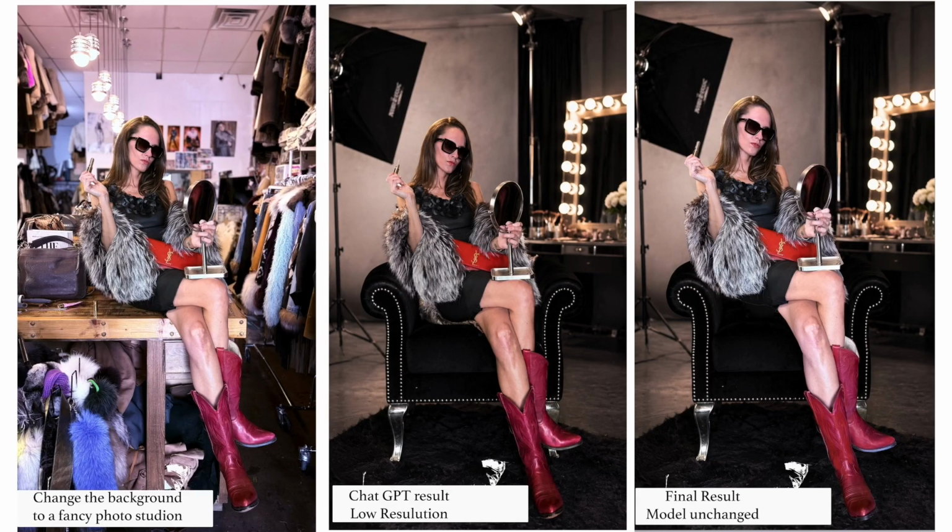Let me explain how I use ChatGPT to change the background, but maintain authenticity of the picture. I asked ChatGPT, change the background to a photo studio. However, it changed the background, but also changed the model.